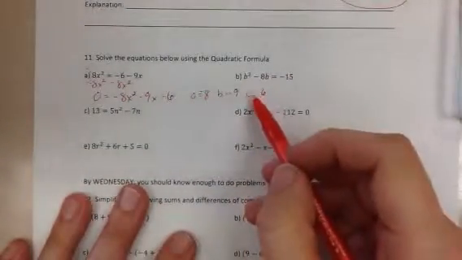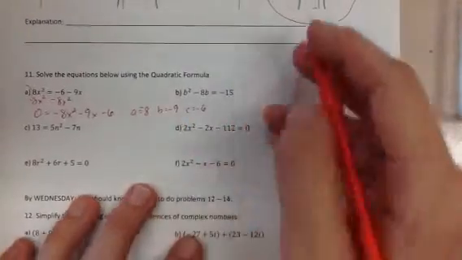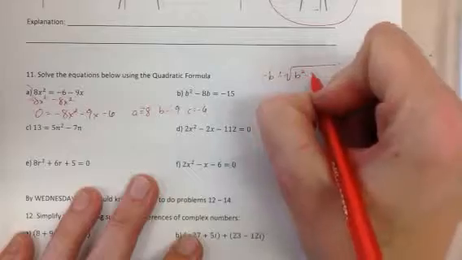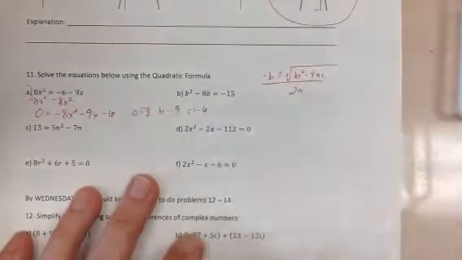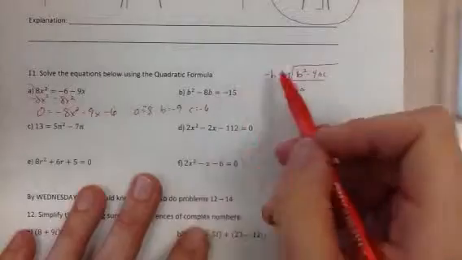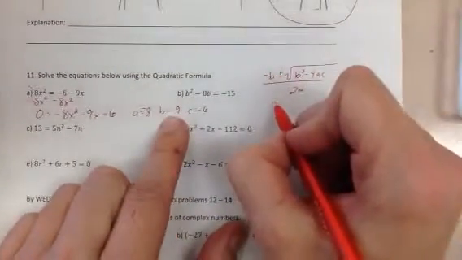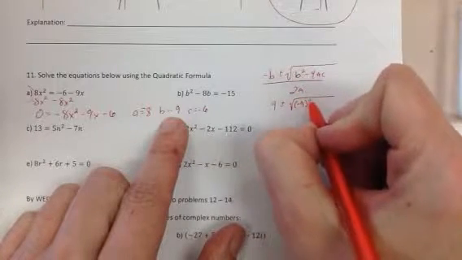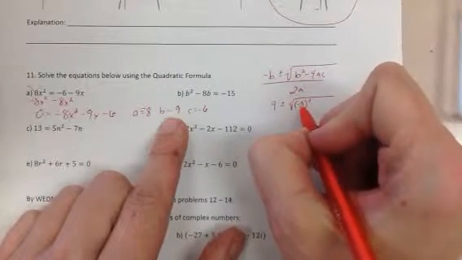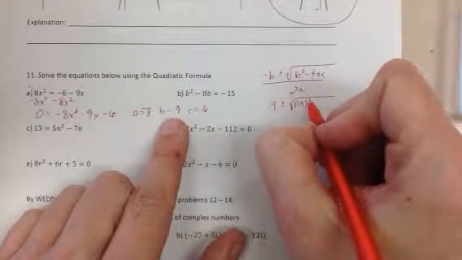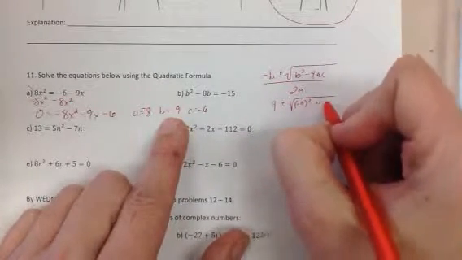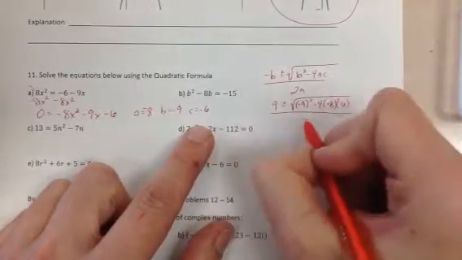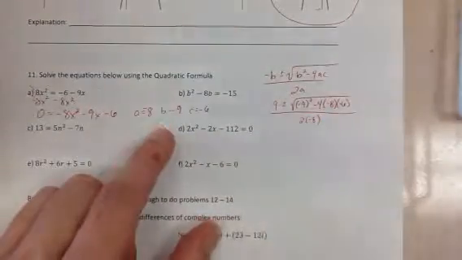So now I want to plug that into the quadratic formula, right? And this is something you need to memorize. Opposite of B plus or minus the square root of B squared minus 4AC, over 2A. If you memorize it, it's pretty easy from there. Opposite of B is 9, plus or minus the square root of b squared, negative 9 squared. Remember to put that negative in the parentheses so your calculator knows to take the opposite first, then square. Minus 4 times negative 8 times negative 6, all over 2 times negative 8.